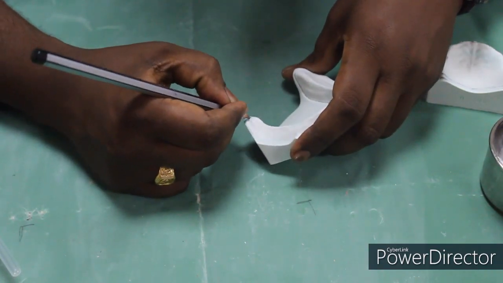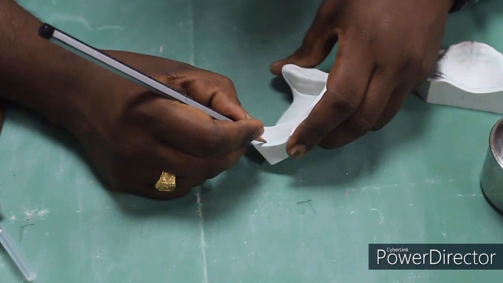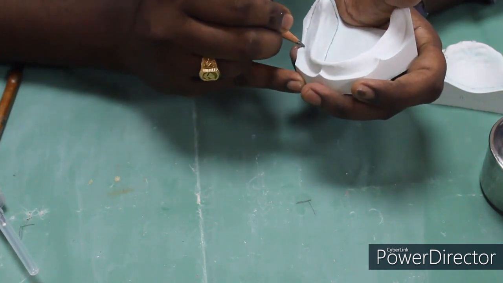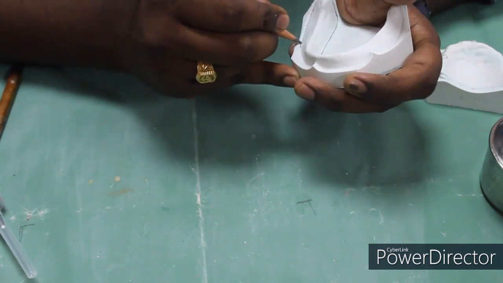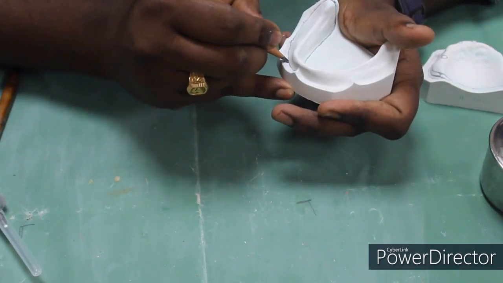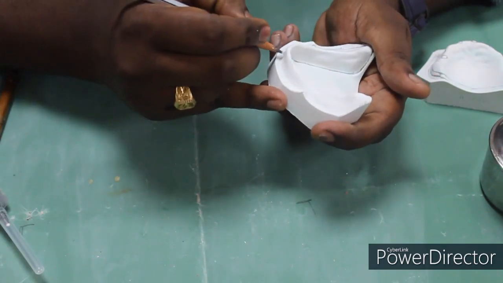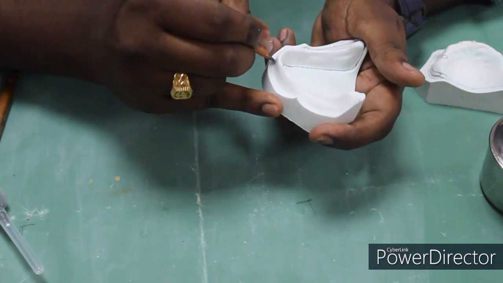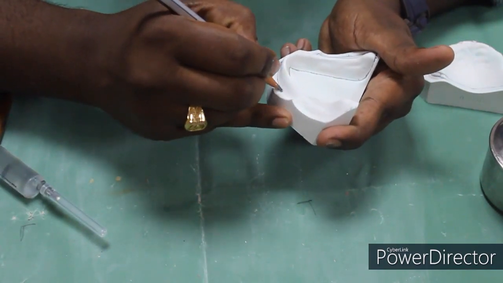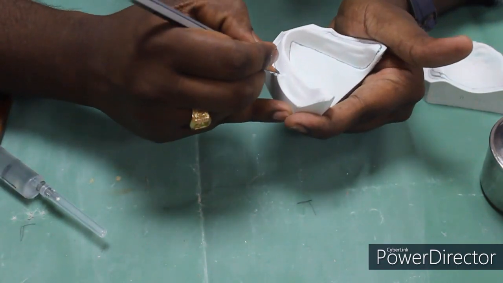We are covering the retromolar pad area and extending onto the buccal sulcus, buccal frenum, labial sulcus, and labial frenum. As I mentioned, you have to follow the anatomical ups and downs. There is a frenum relief, all those things you have to follow in this depth of sulcus outline.